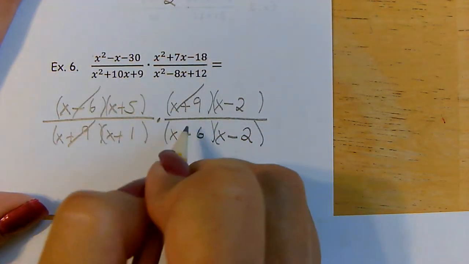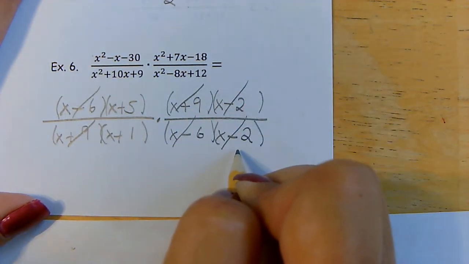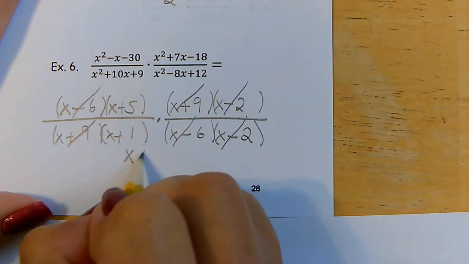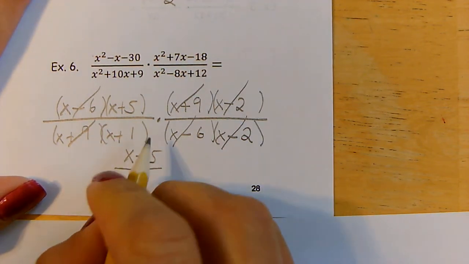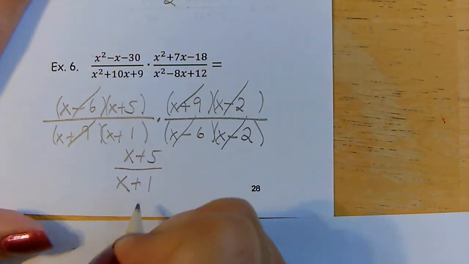Now I'm going to cancel everything that I can. Get one of these, x minus 2 from the top to the bottom. They divide out to 1. And I'm left with x plus 5 over x plus 1.